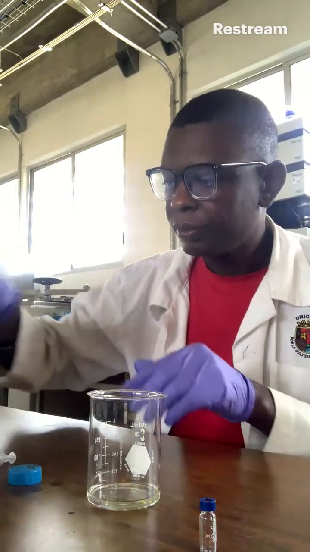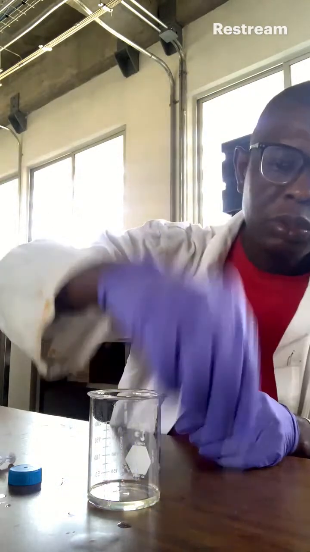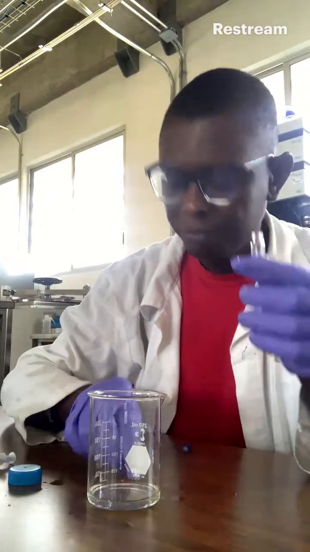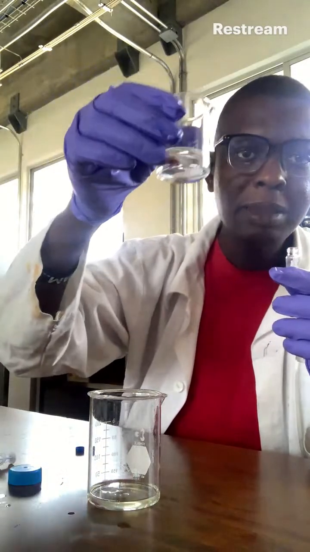Now, the last bottle is for my blank. This is for my blank. And I am using isopropanol as my blank.